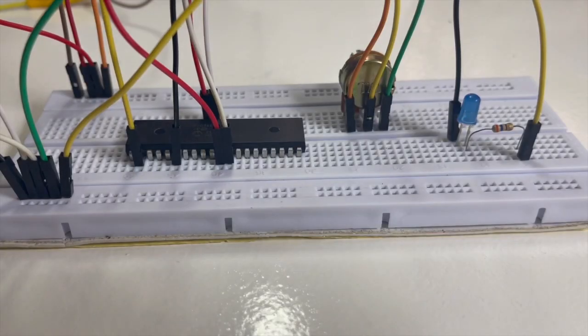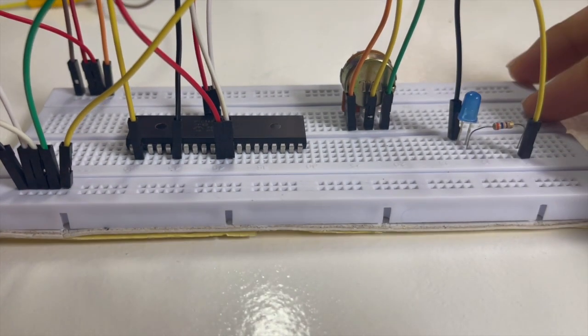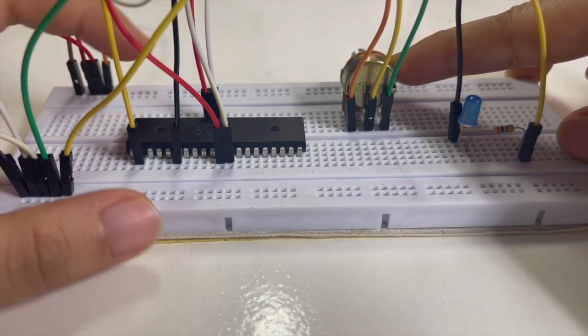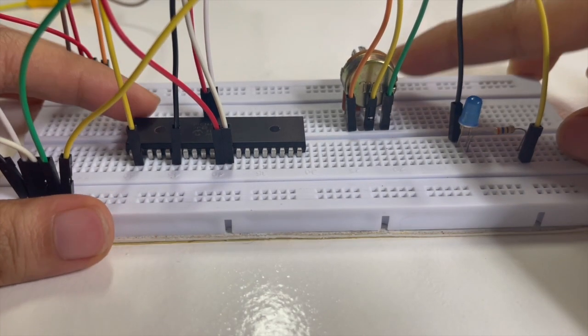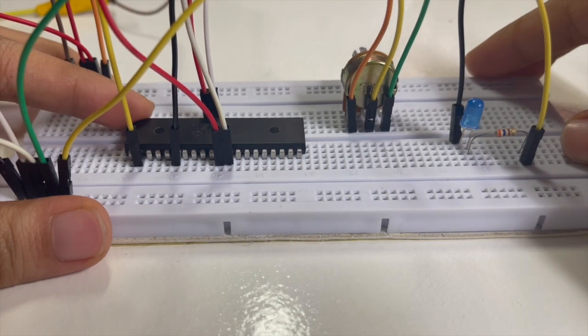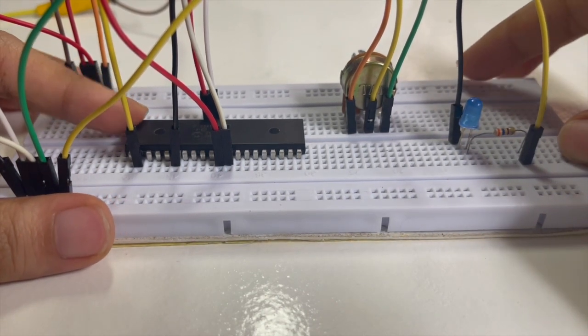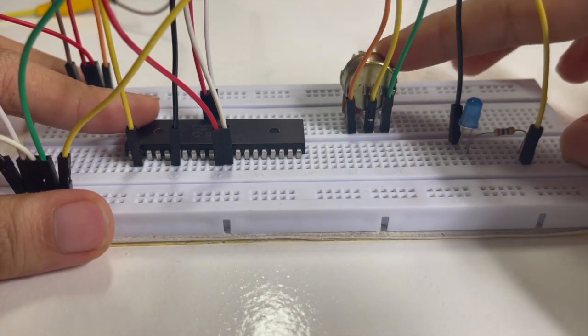This is the circuit for Experiment 5, 8-bit Analog Input. In this circuit, you'll need a 220 ohm resistor, an LED, a 10 kilo ohm potentiometer, and an IC. This is PIC16F18875.